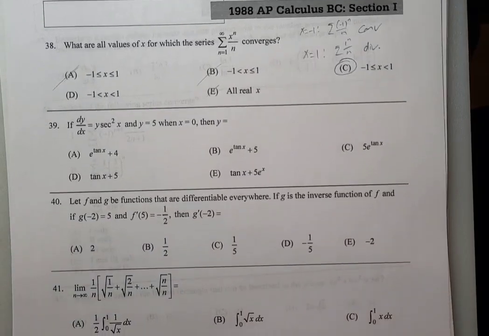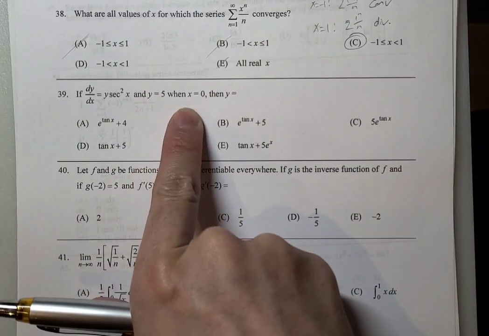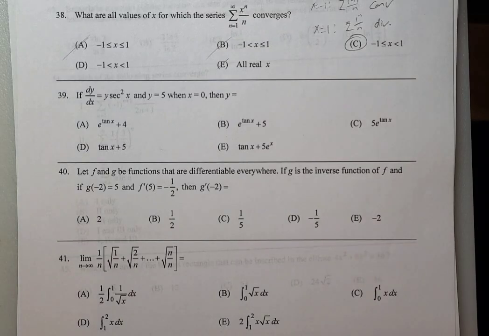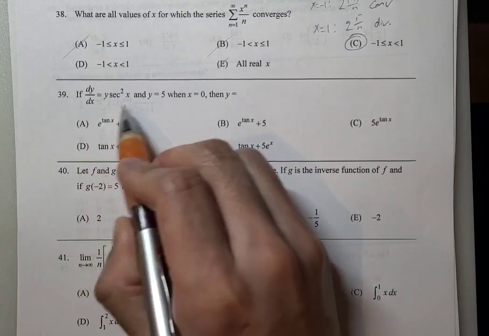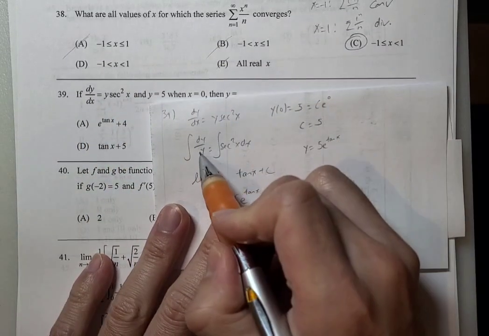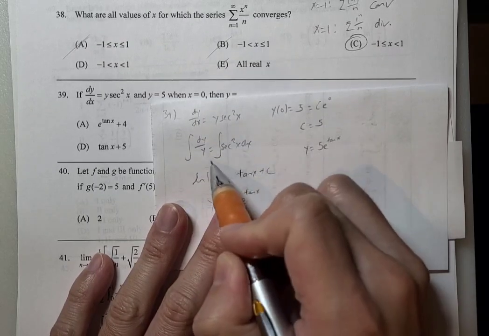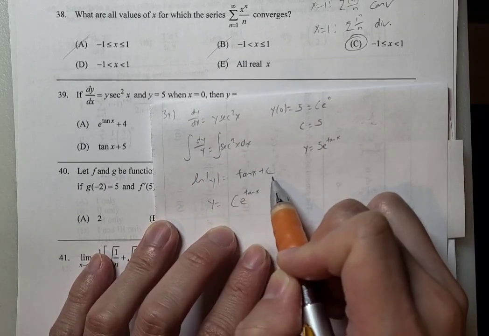38C, yes. Okay. If dy/dx is y secant squared x and y is 5 when x is 0, then y is equal to what? This is just separation of variables to solve the differential equation. So we move all the terms with y on one side and all the terms with x on the other. So that's dy over y is secant squared x dx. And then we integrate both sides. This side is log y. This side is just tangent x plus c.